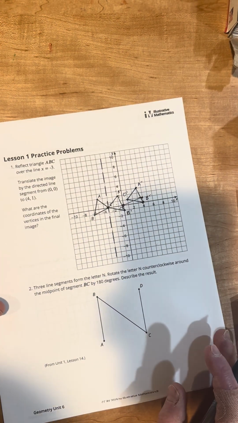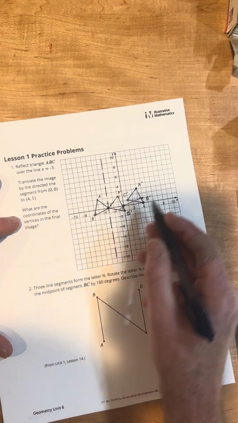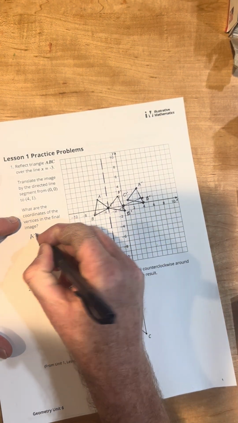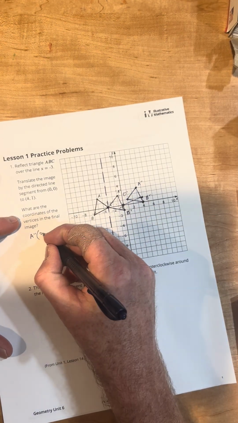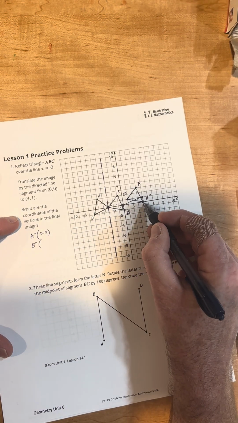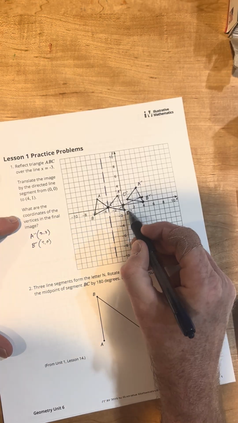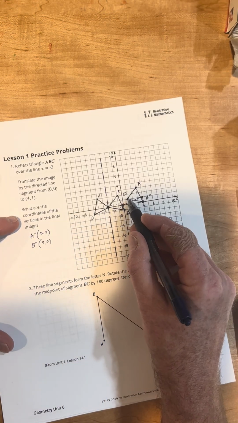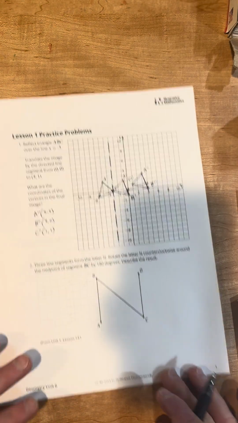Okay. What are the coordinates of the vertices in the final image? So you could go like this. A double prime is 3, 3. B double prime is 4, 0. And C double prime is 1, 1. All right, cool. First one down.